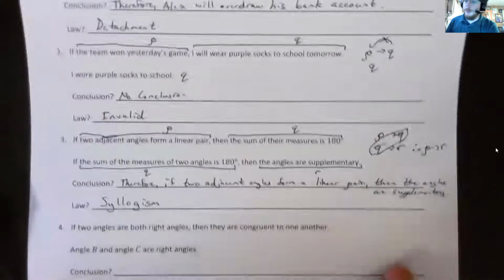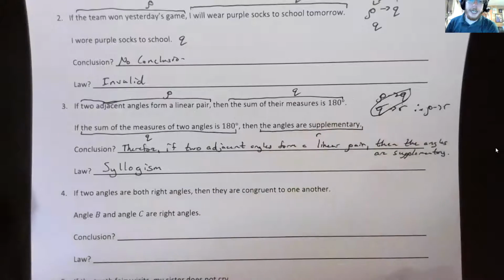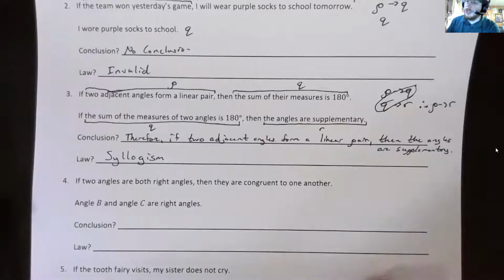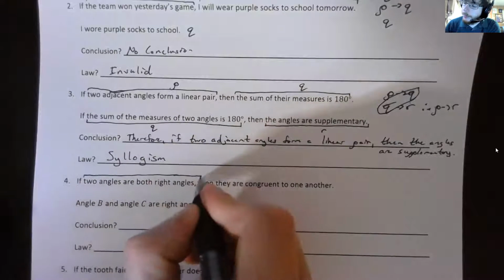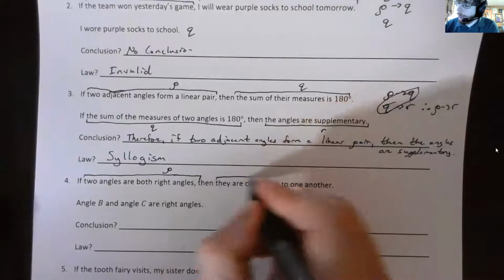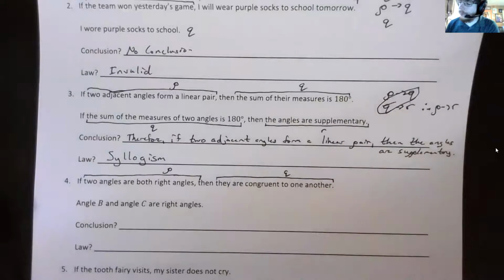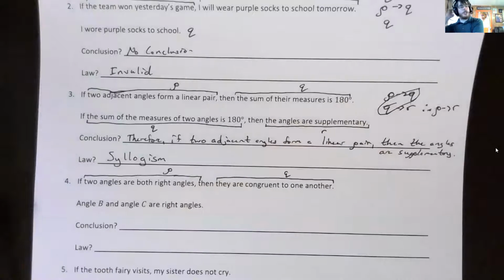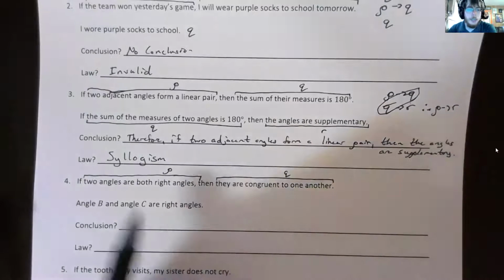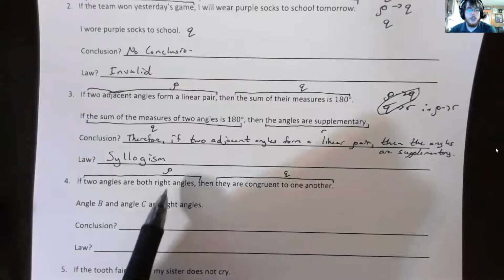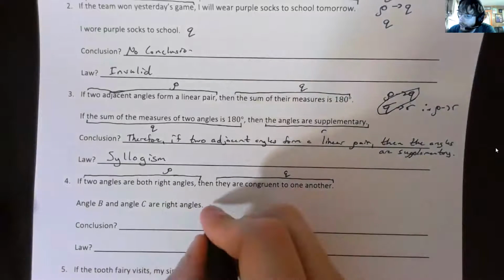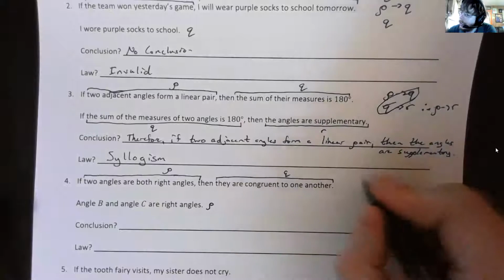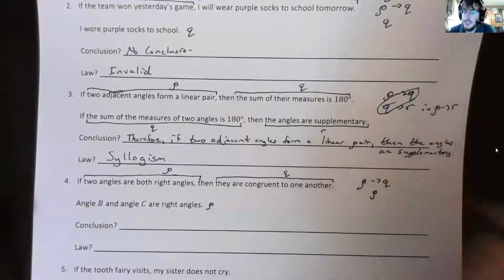All right, number 4. Number 4 says if two angles are both right angles, then they are congruent to one another. Angle B and angle C are right angles. So two angles are both right angles, that would be P. They are congruent to one another, that would be Q. And then here it says angle B and angle C are right angles. Now, here it's talking about two angles that are right angles, and that would match up with P. Even though it's not worded the same, it still means the same. So this is P. So we have P implies Q and then P.